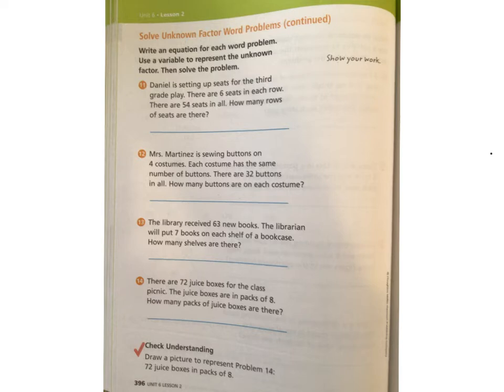Let's look at number 1. First of all, let's look at the directions. It says write an equation for each word problem. Remember, equation is just a fancy word for problem. Use a variable. That's where we can use a letter. It can be X or B or the first letter of your name. It doesn't matter. To represent the unknown part. So the part that we don't know, we're going to put that letter in there. You can pick the letter. You don't have to pick the same one I do.